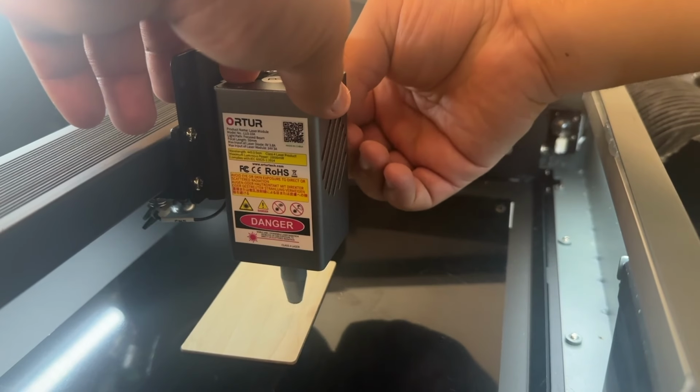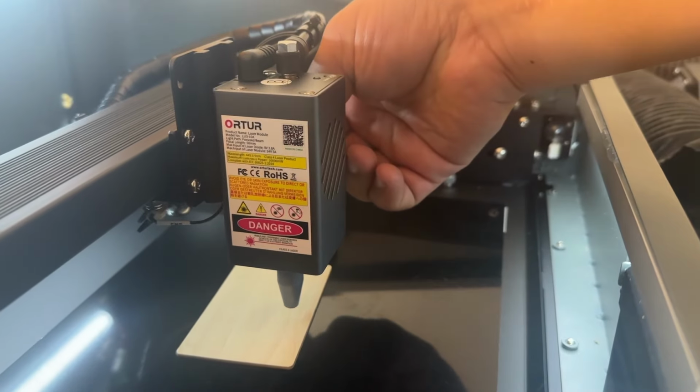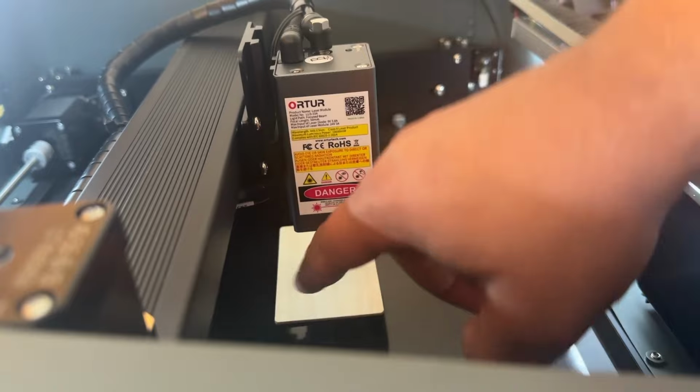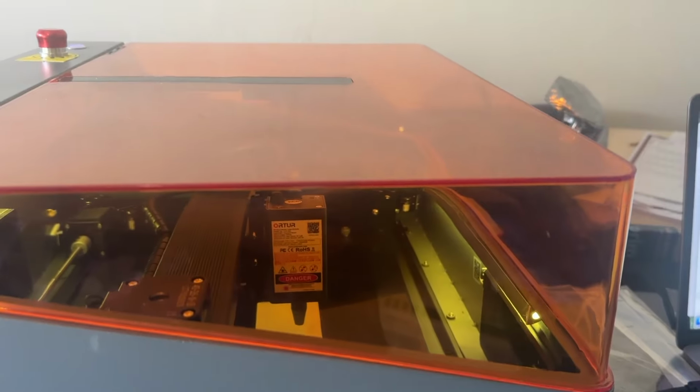Okay, that's good there. Pulling that up, tightening it, tightening both. Should be good. Gonna try to level it as best as I can. All right, cool. Let's see what we can get done.